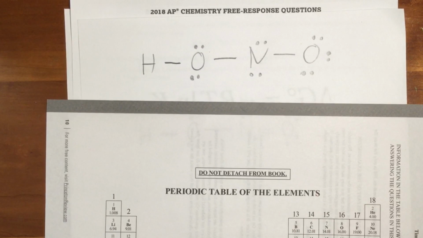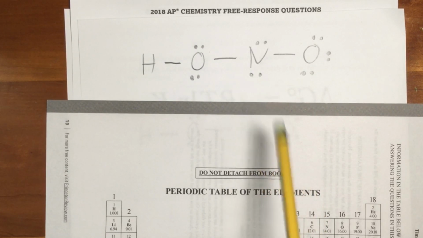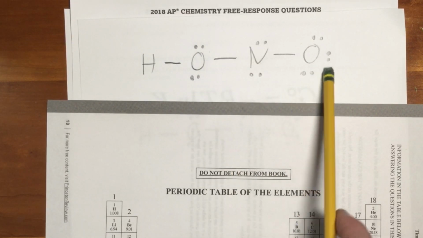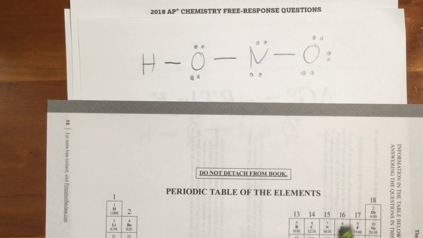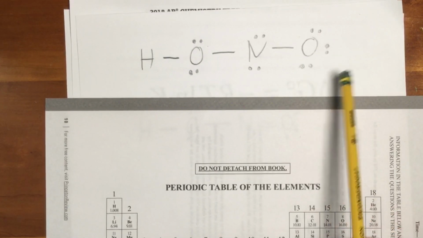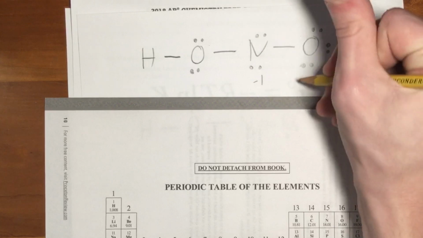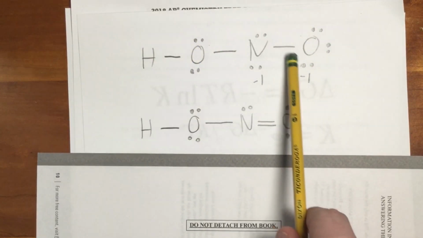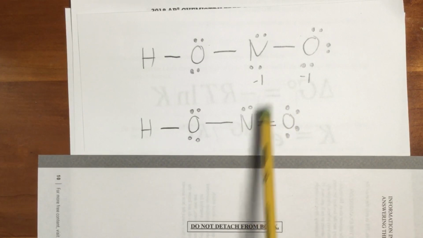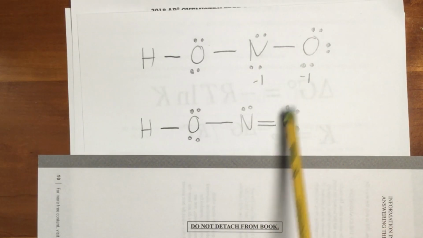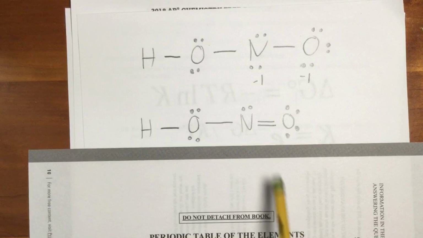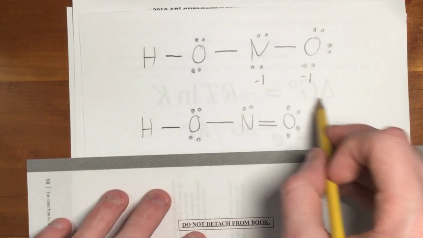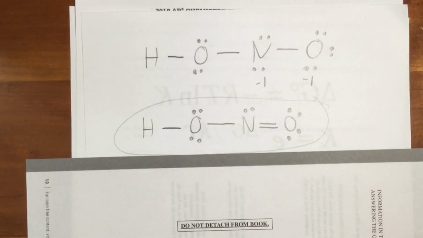This nitrogen is in 5, but it has 6, so it's 5 minus 6 is a charge of -1. And same thing with this oxygen, it's 6 minus 7. 6 minus 7 is -1. So these two have a formal charge of -1. We want them all to be 0. So we have to turn this bond into a double bond and then take away this electron pair and this electron pair. Now it's 5 minus 5 is 0, and 6 minus 6 is 0, and this is going to be your answer for this question.